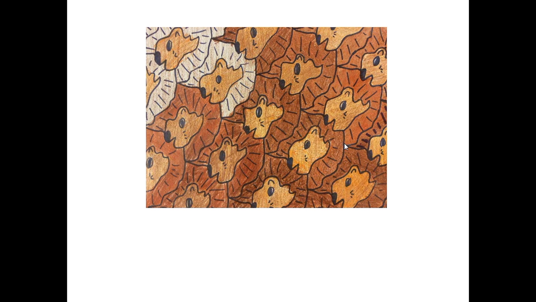This one, on the other hand, she's not finished with it when I took a picture of it, but you can see that the crayons are working really well. You may use crayons, you may use colored pencils. The crayons are great for bigger areas. The colored pencils are great for the small areas.